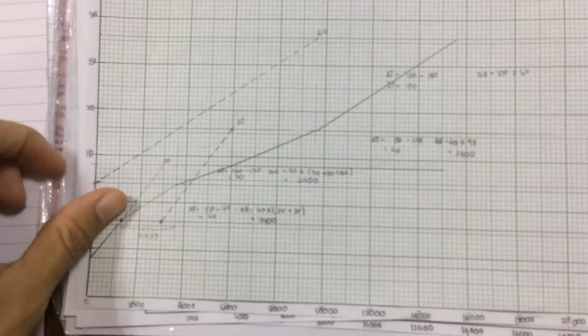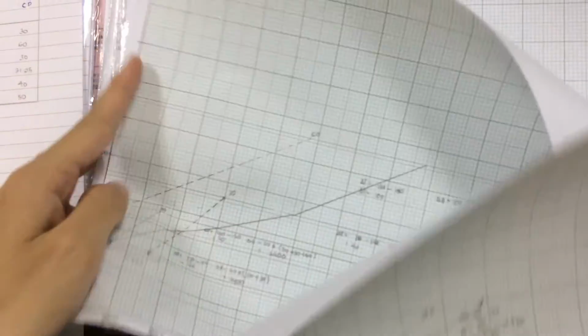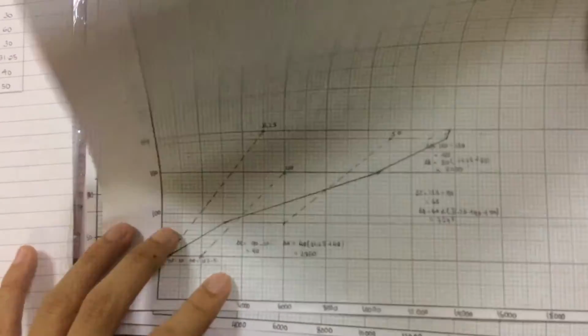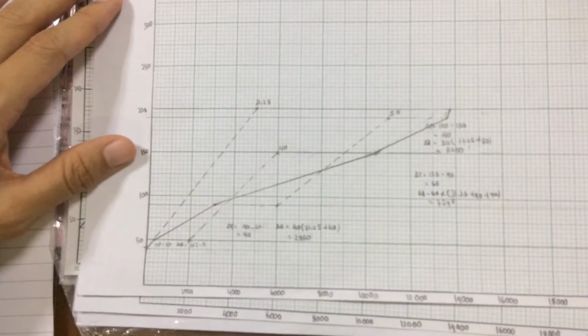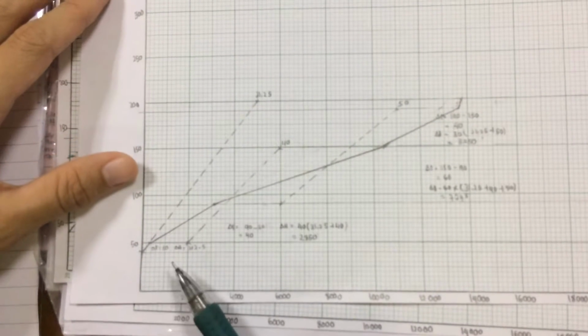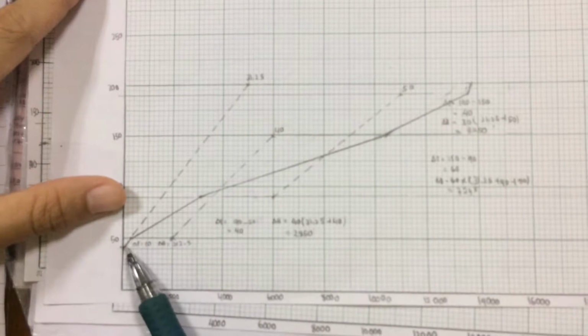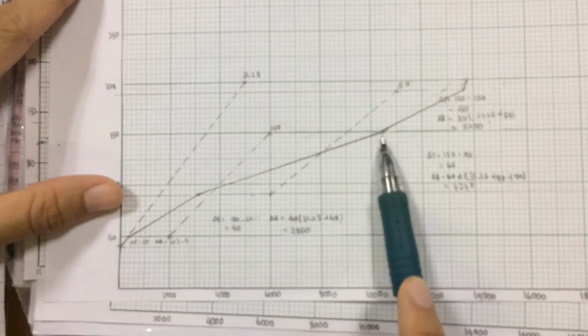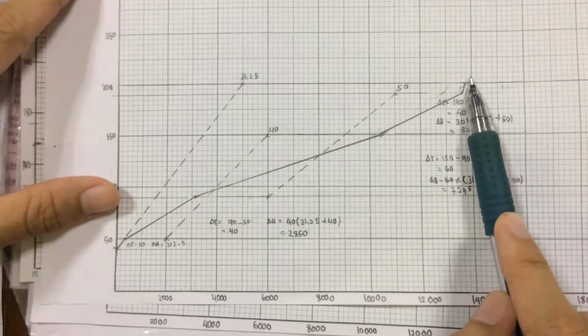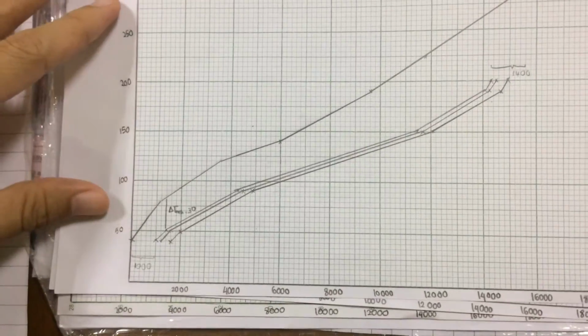The same goes for the cold composite curve. We also have 3 cold streams, and after doing the same method as with the hot composite curve, we get this line as our final cold composite curve. Now we combine the hot and cold composite curves into one graph.